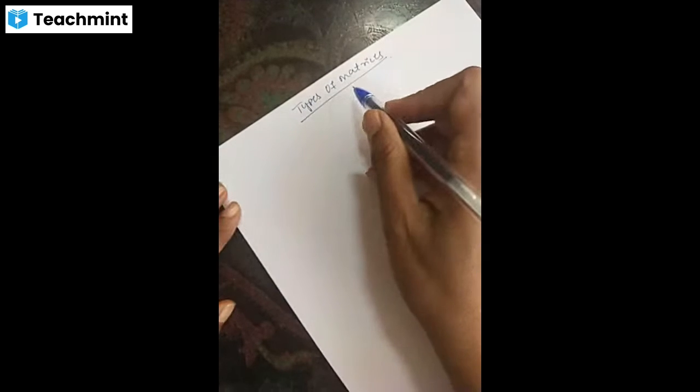In today's class, we are going to learn about types of matrices. Had I given any type of matrix in the previous class? Not yet started, right? In today's class, we are going to discuss types of matrices.